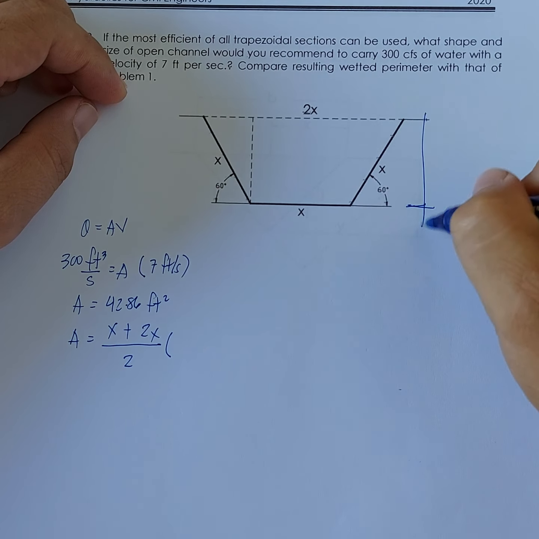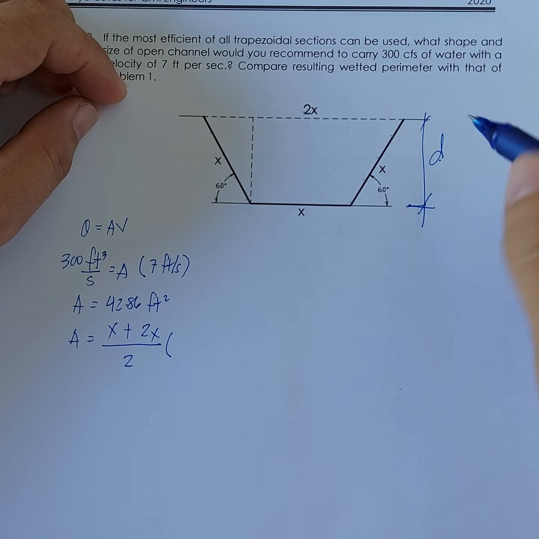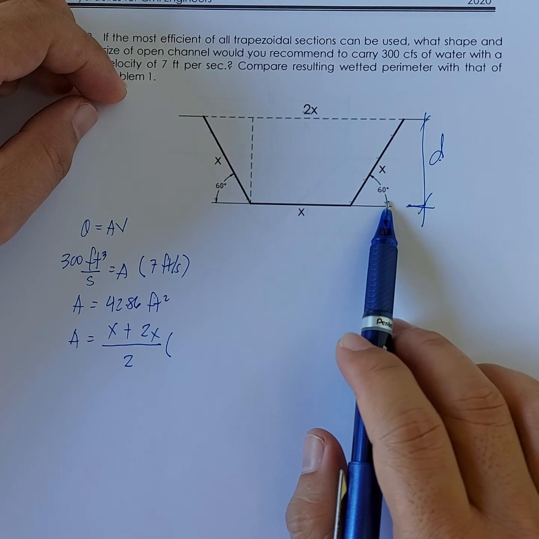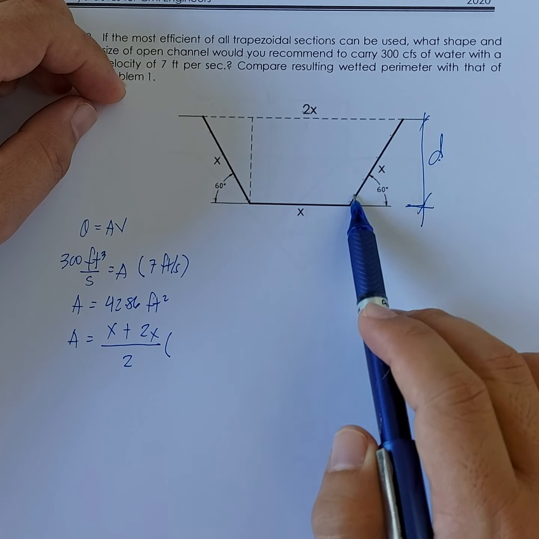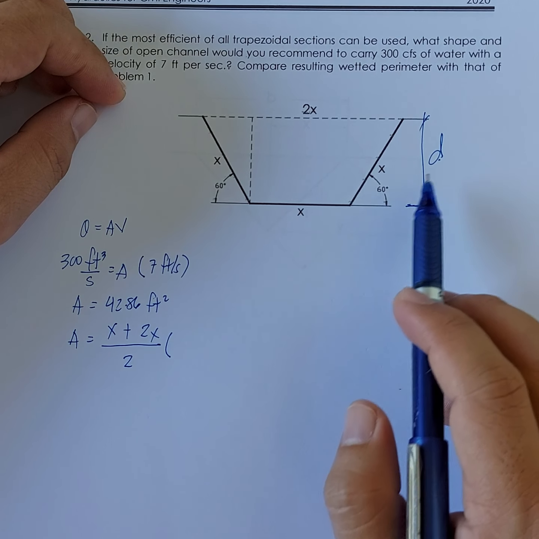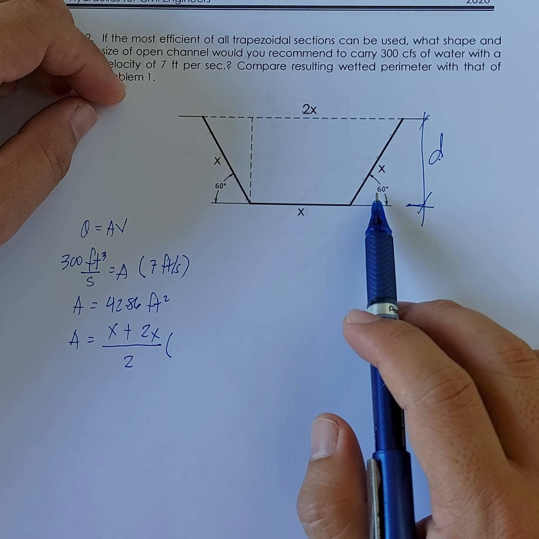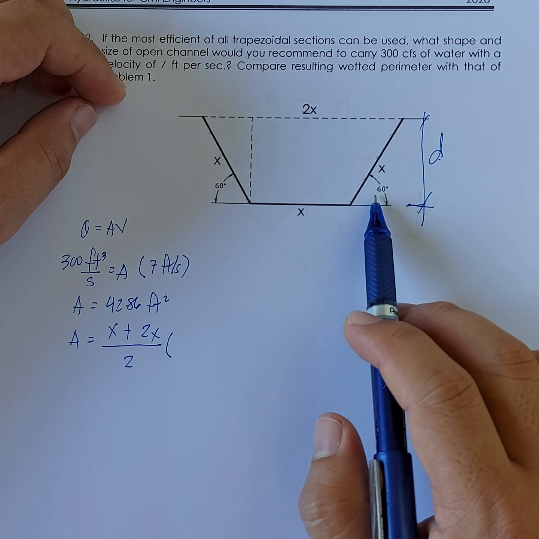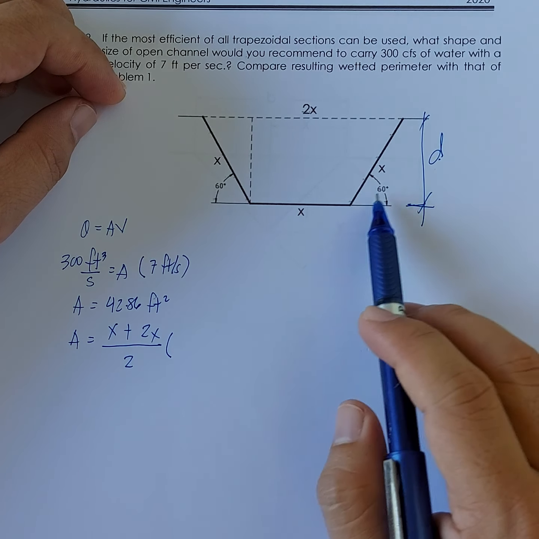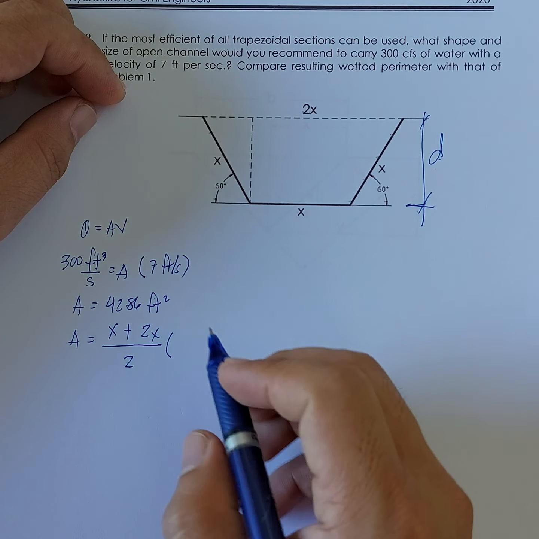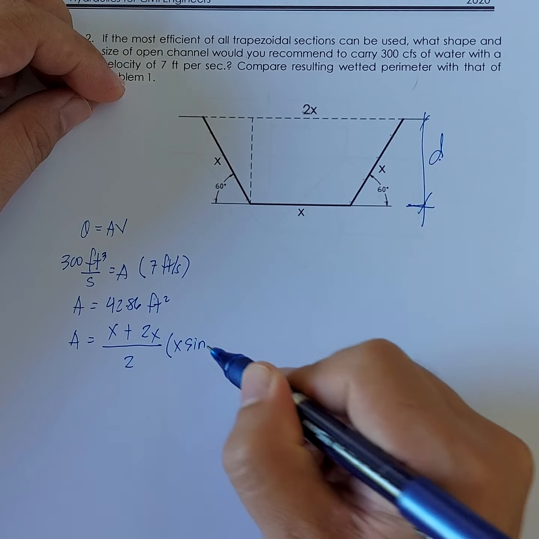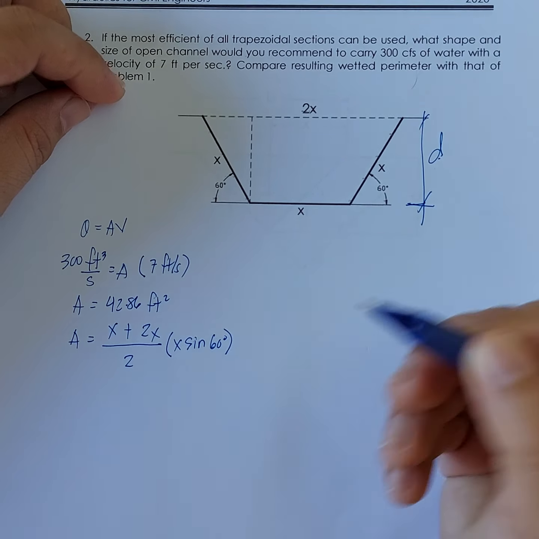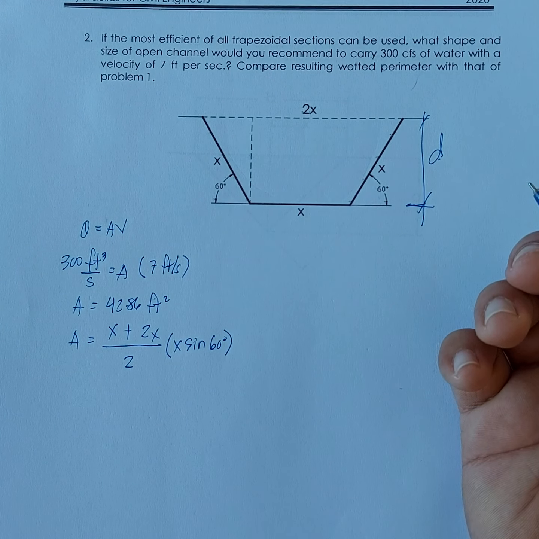This would be the depth. The depth is given by the hypotenuse of the right triangle, so the depth is x times sine of 60, as the opposite side. So that is x sine of 60 degrees. Okay?